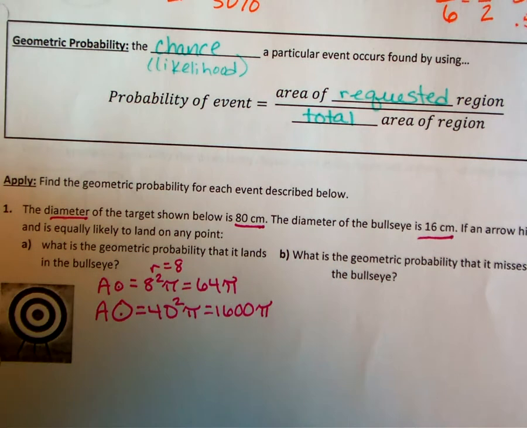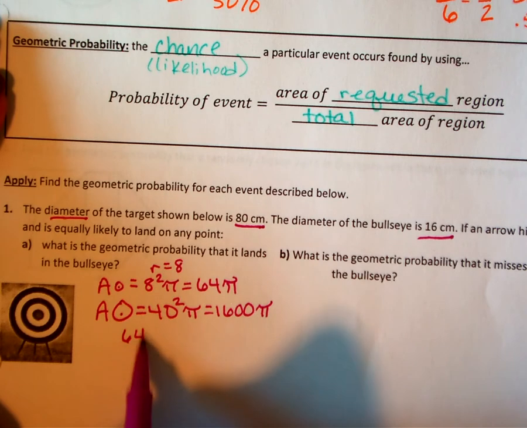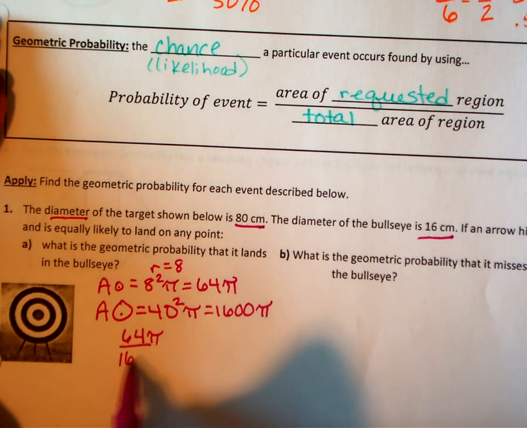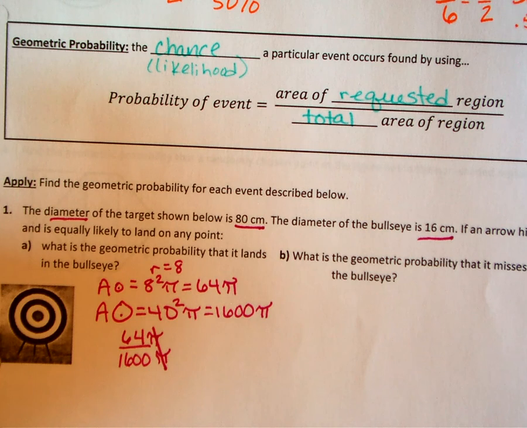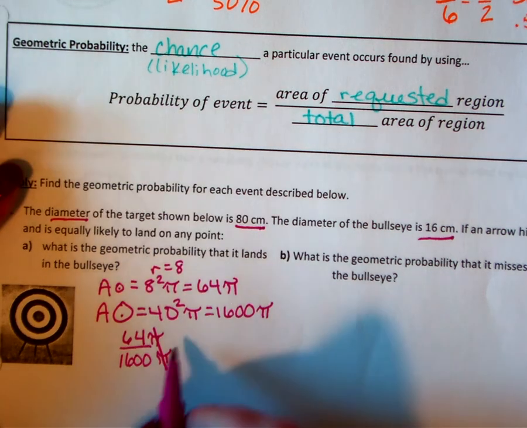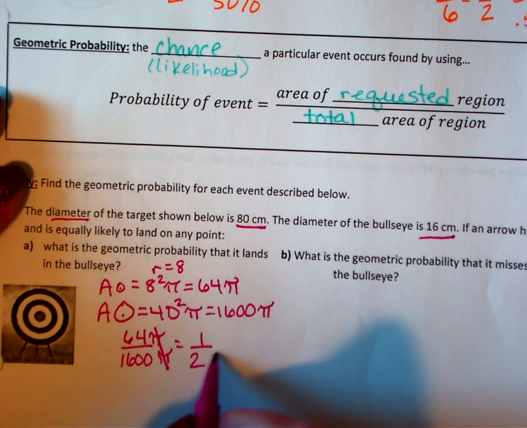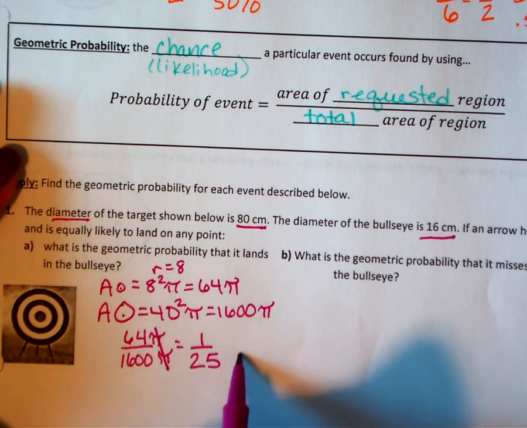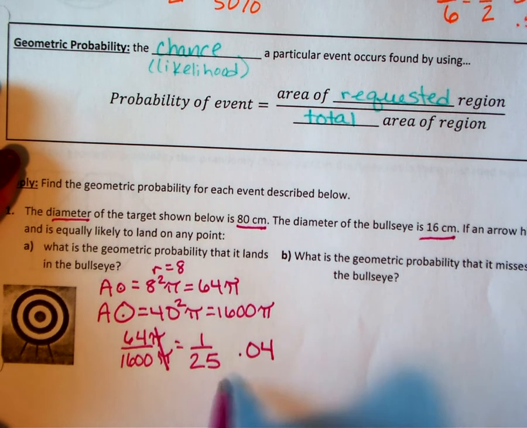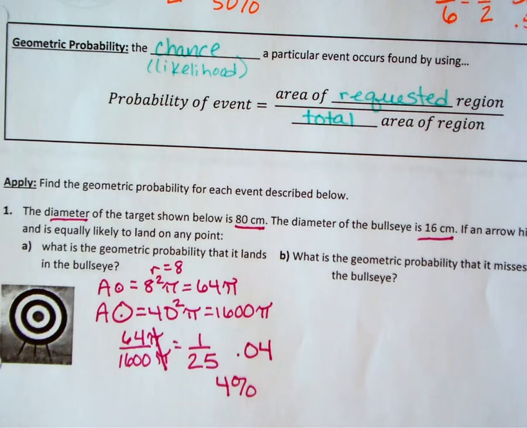So our fraction for that would be 64 pi over 1600 pi. The pi's cancel, right? Pi divided by pi would be 1. So 64 over 1600. As a reduced fraction, that goes down to 1 over 25. It didn't tell us how to write it, so let's do it in all three. As a decimal, it's 0.04, and as a percent, that would be a 4% chance of hitting the bullseye.